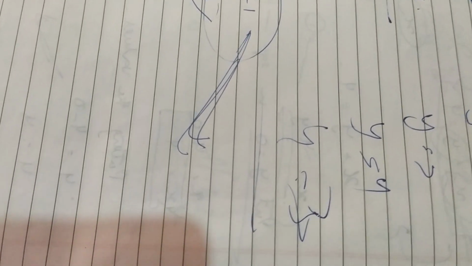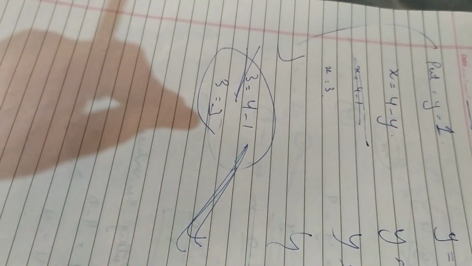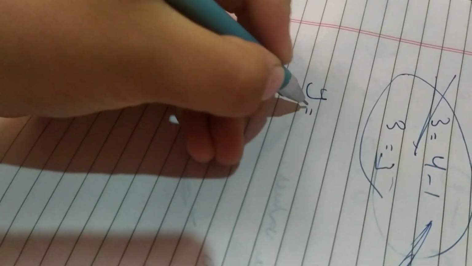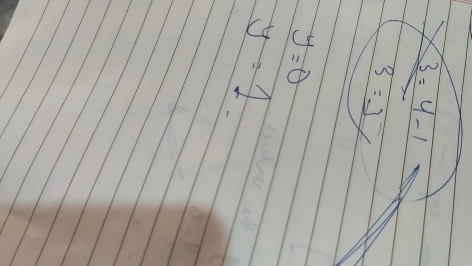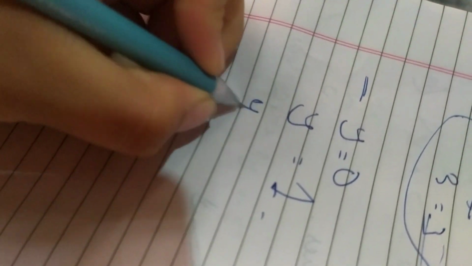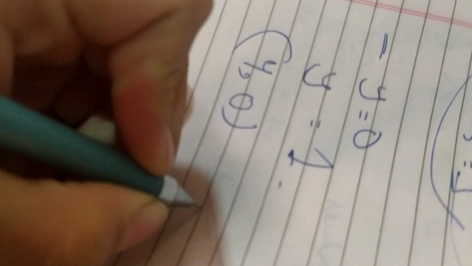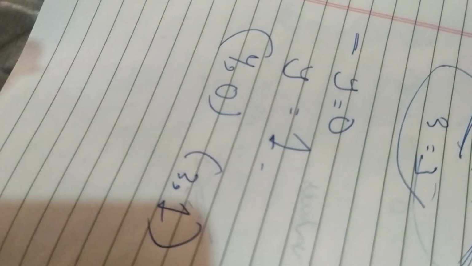And now let me tell you, I have done two examples. First is y equals to 0 and y equals to 1. What did the x came in this? 4. And y was 0. Where this x? 3. 1. Isn't it?